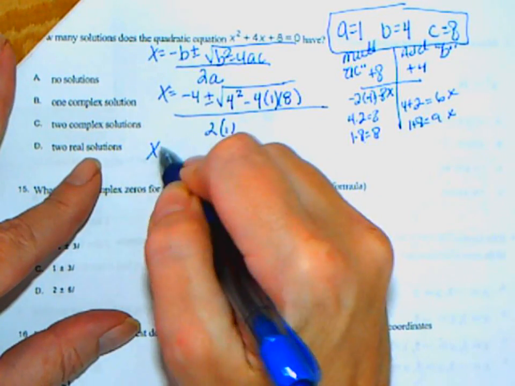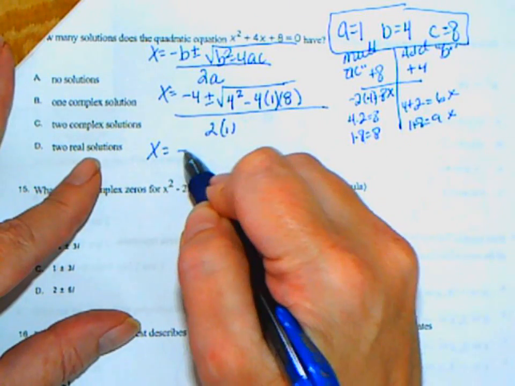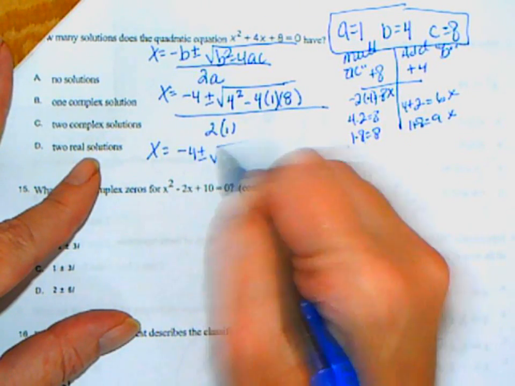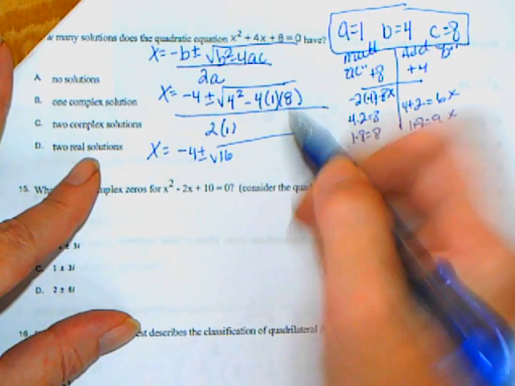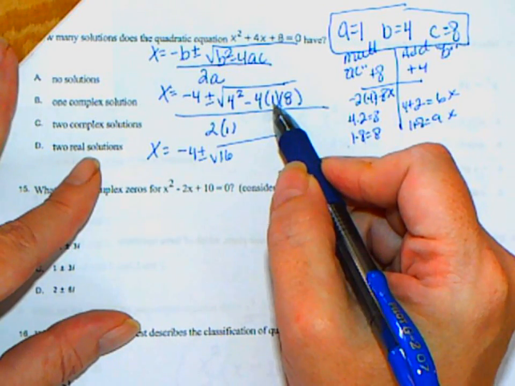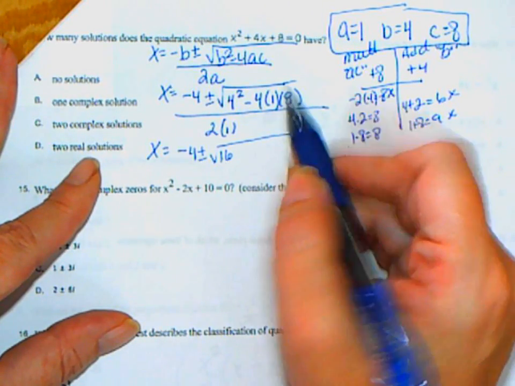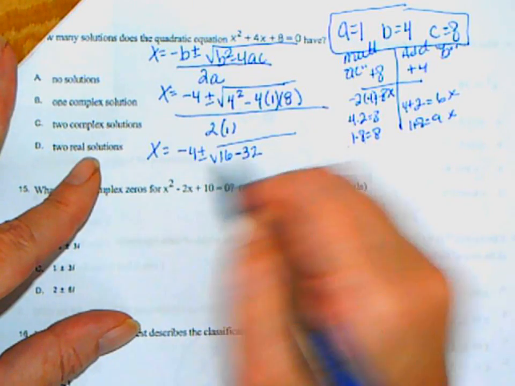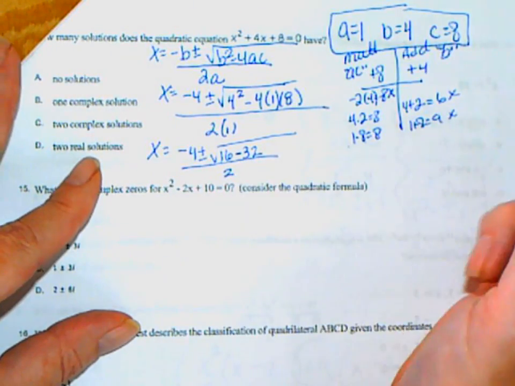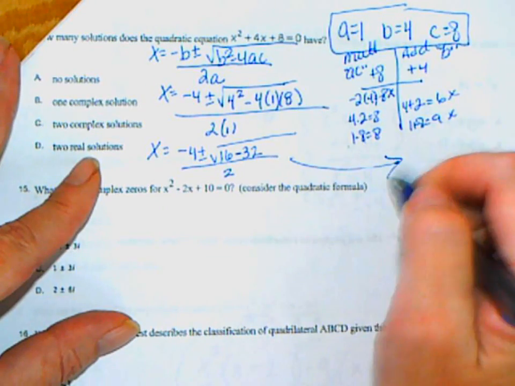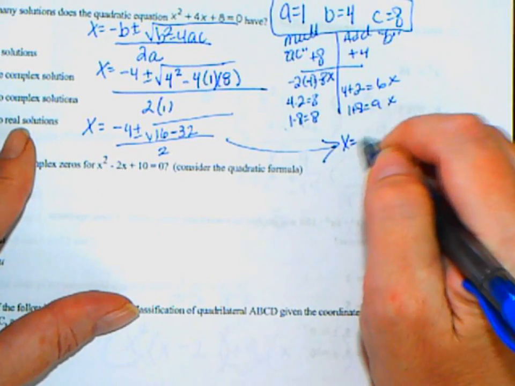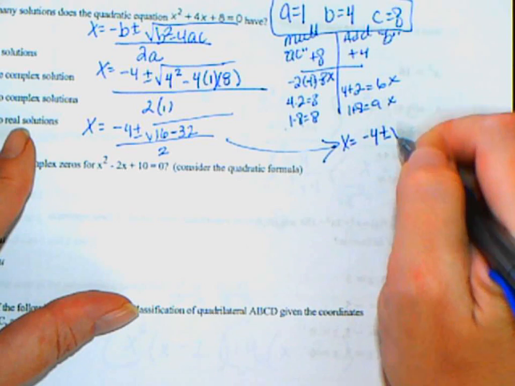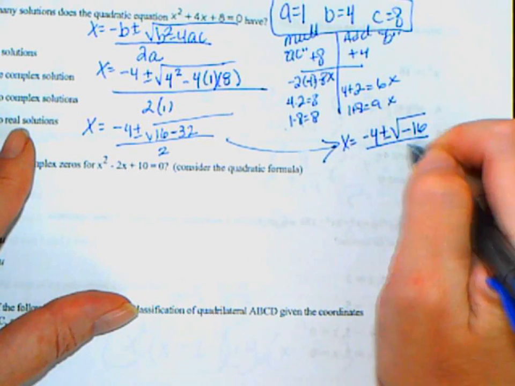So 4 times 4 is 16. Then -4 times 1 equals -4. -4 times 8 is -32. So that's going to be -4 plus or minus the square root of -16 over 2.